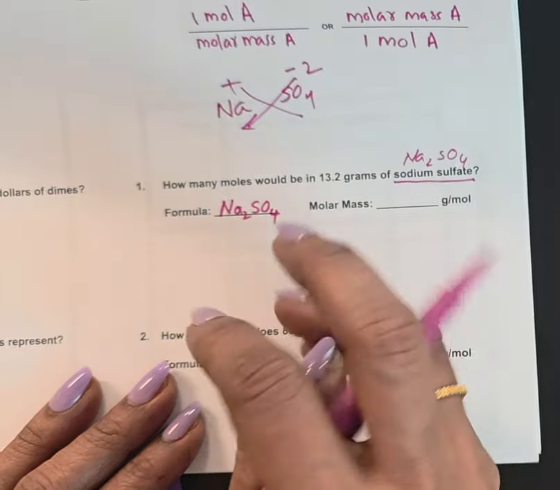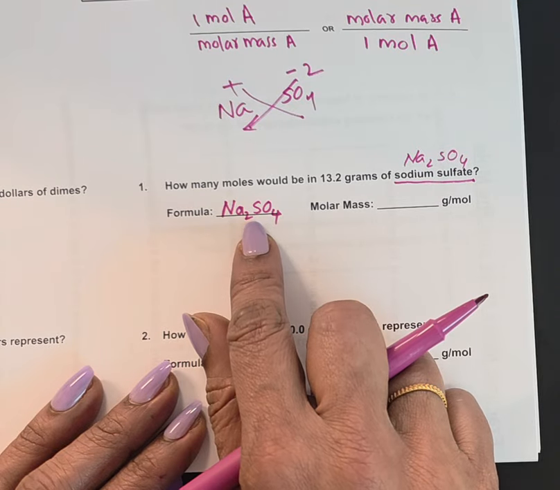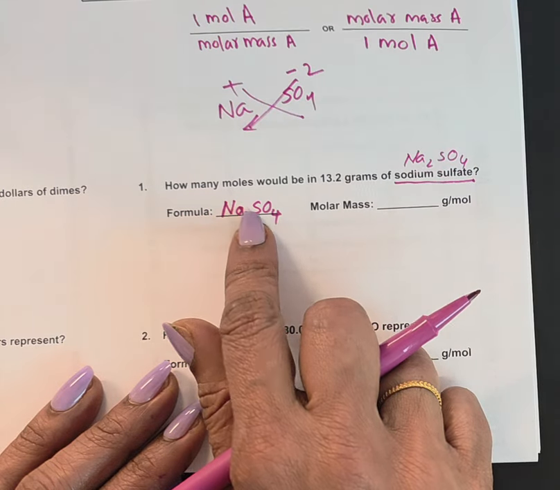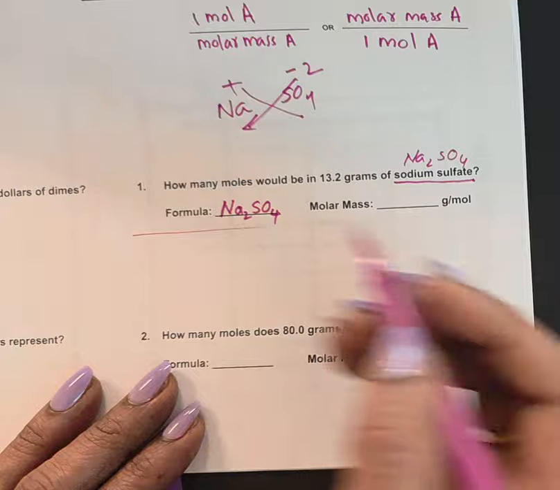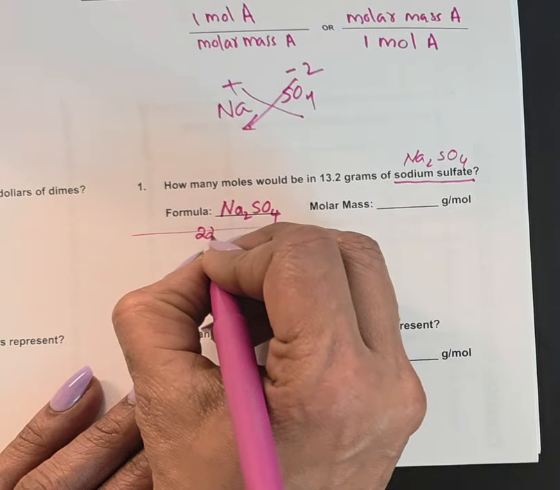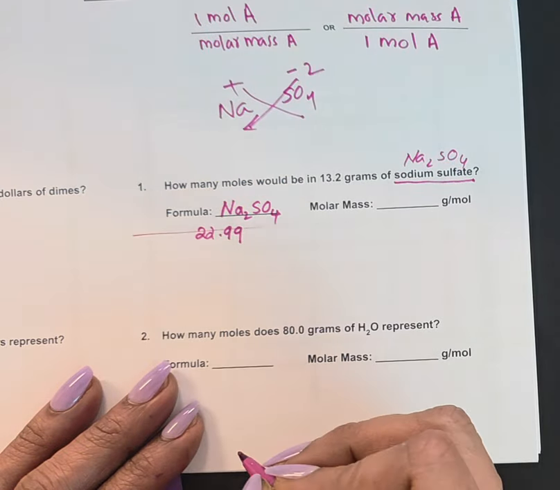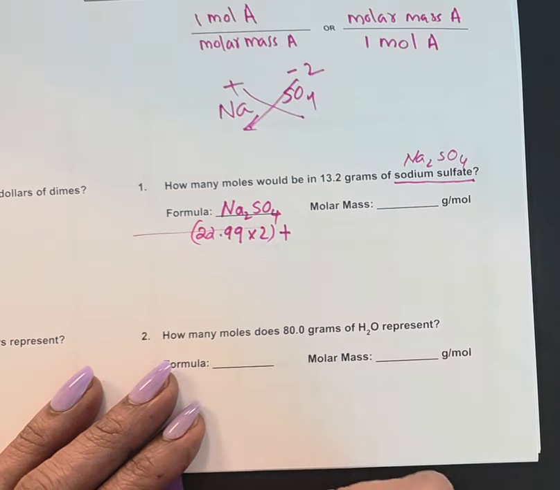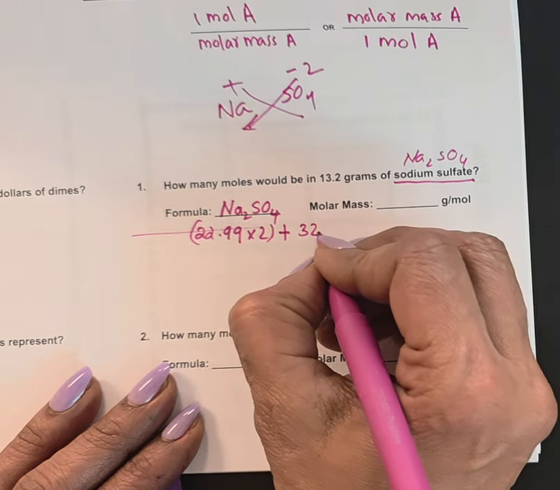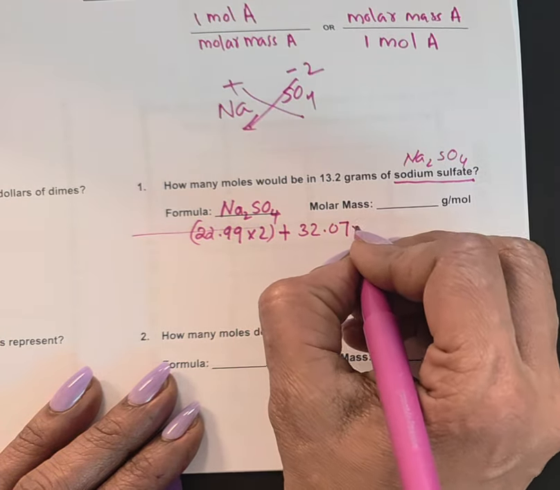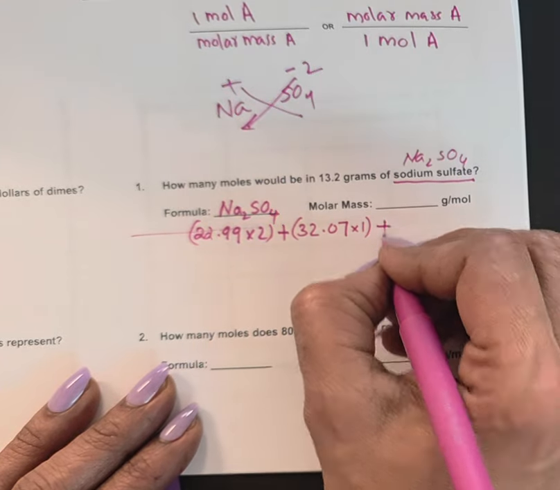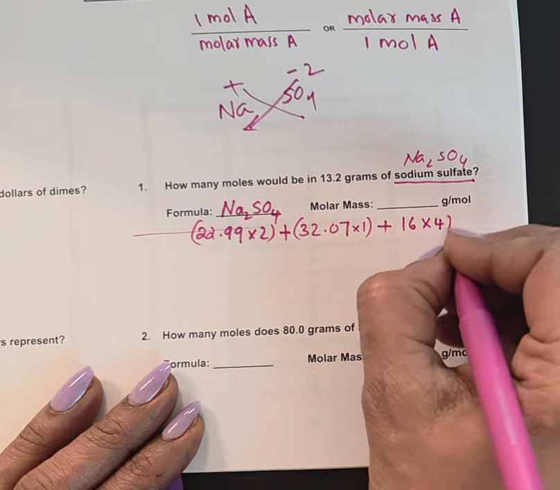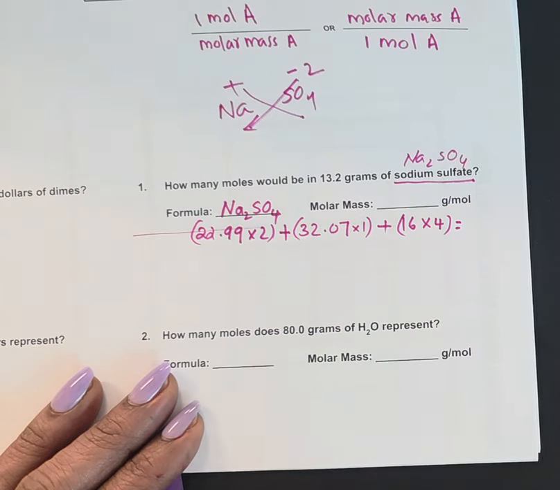Okay, so molar mass. How will you find the molar mass? We learned last class. You have to find the mass of each atom multiplied by how many, then add them. So I'm going to show you how to write that in one line. Sodium is 22.99 and there are 2 sodium, so multiply by 2. Sulfur is 32.07. There is only 1, so you don't need to multiply. Plus oxygen, it is 16 times 4. Do that and give me the mass.